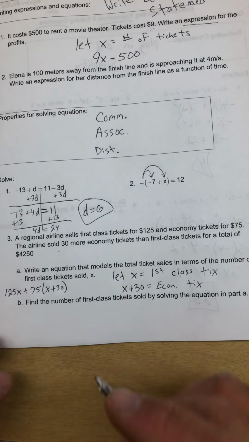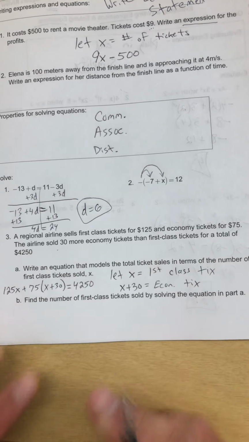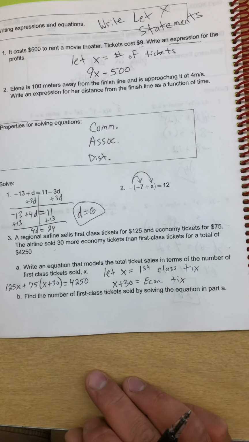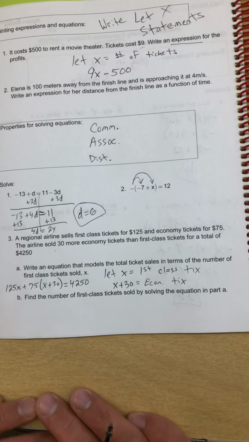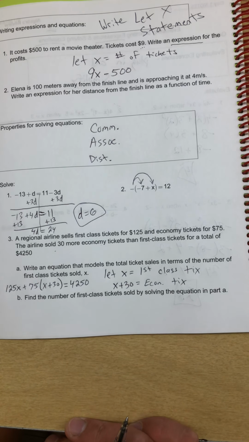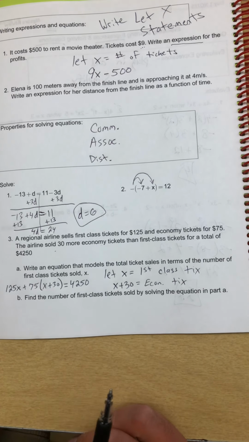And as a total, that would give me my money, $4,250. A little bit different. Again, nothing you're going to see too much in Algebra 2, but just some skills to be able to think about things and translate a little bit like that. Letter B, find the number of first class tickets being sold. Just got to solve for X. Why don't you guys try that, see what you get for an answer.